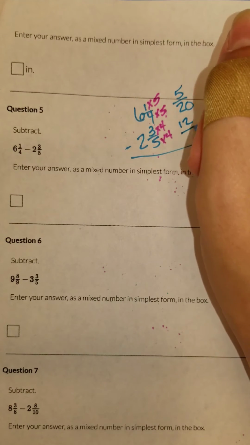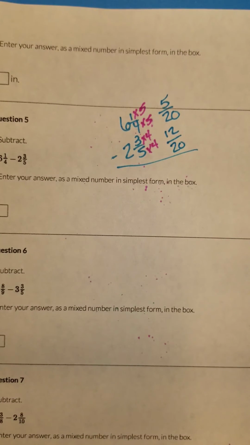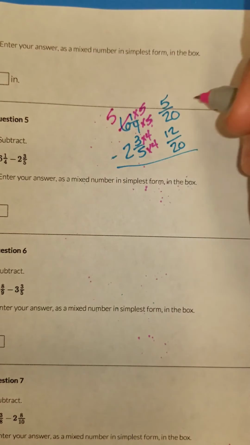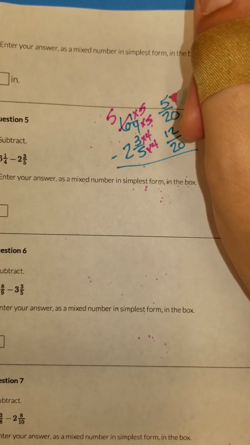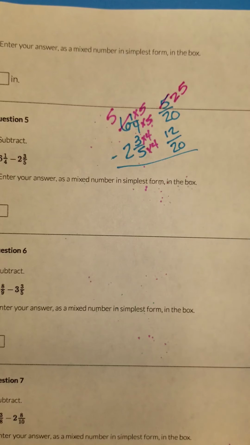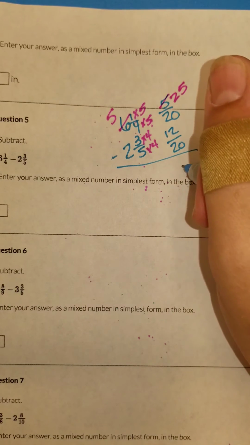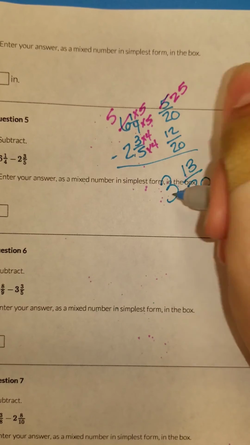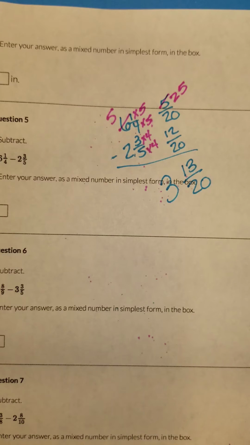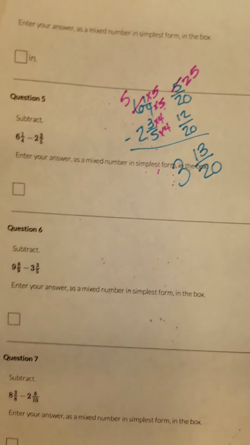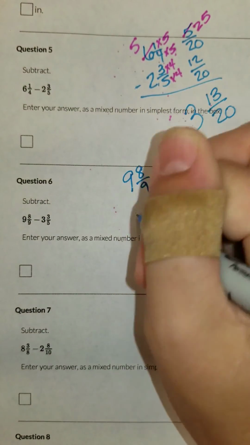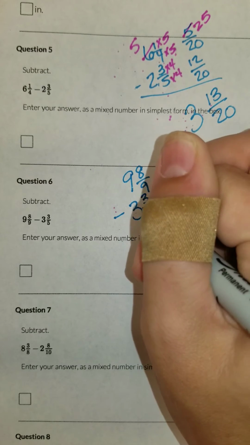and 12 over 20. I cannot subtract 5 minus 12, so I'm going to have to borrow. This will be 20 over 20, so when I add it, it will be 25. So 25 minus 12 is 13, and 5 minus 2 is 3. So 3 and 13/20.